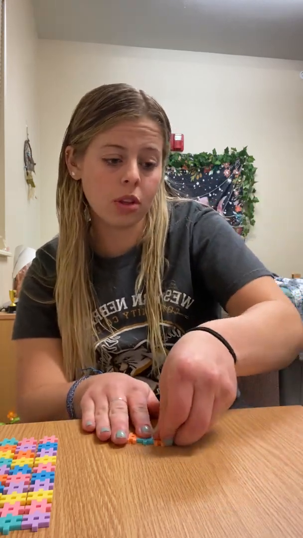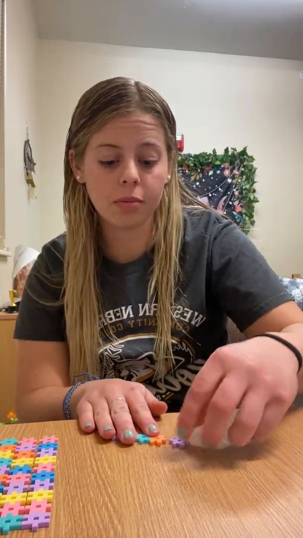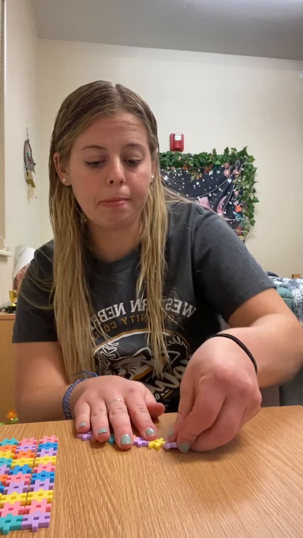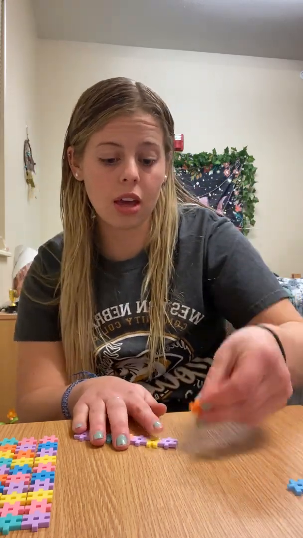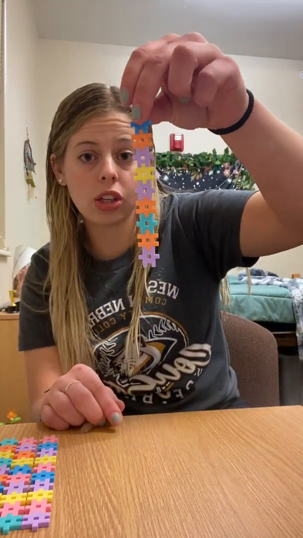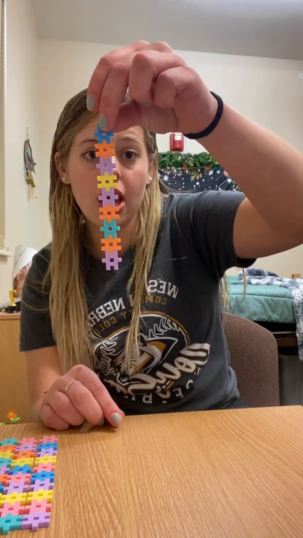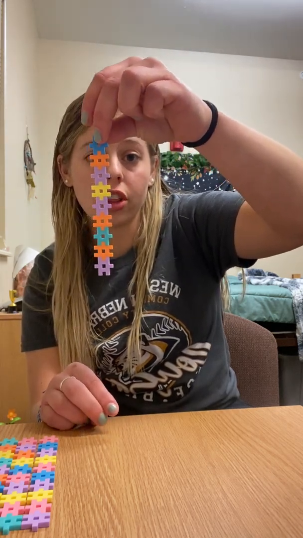So for instance, 1, 2, 3, 4, 5, 6, 7, 8, and 9. These are all in the ones digit column, so I just have a row of 9, all in the ones place.